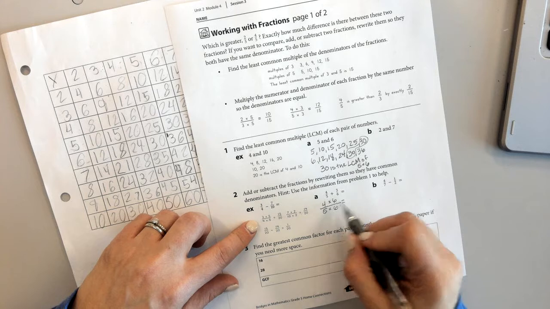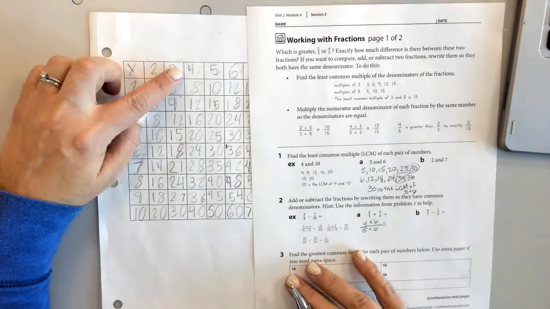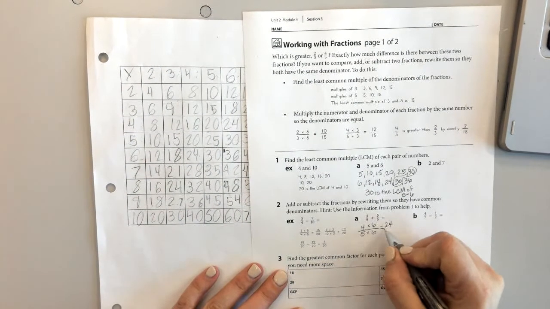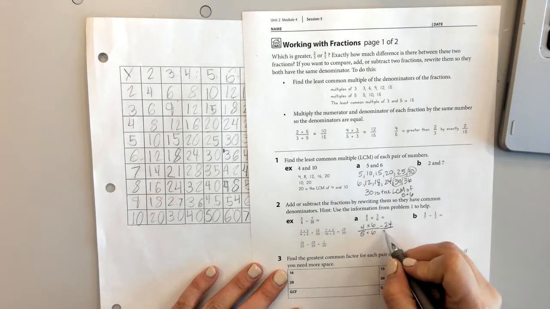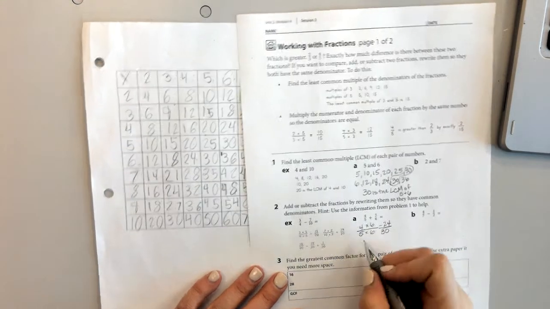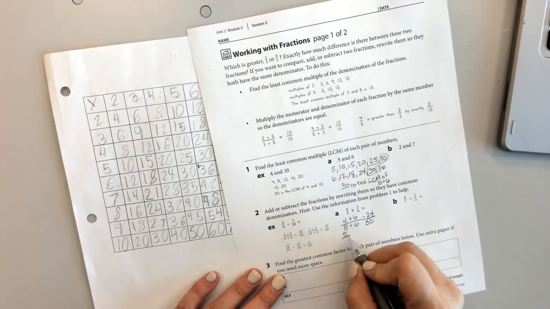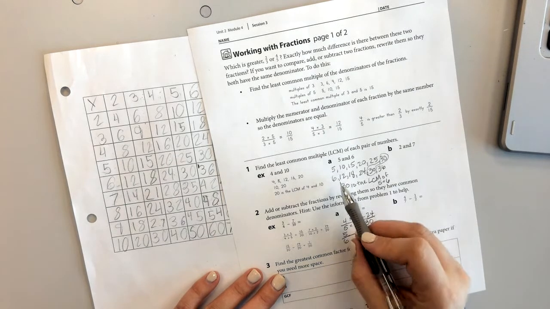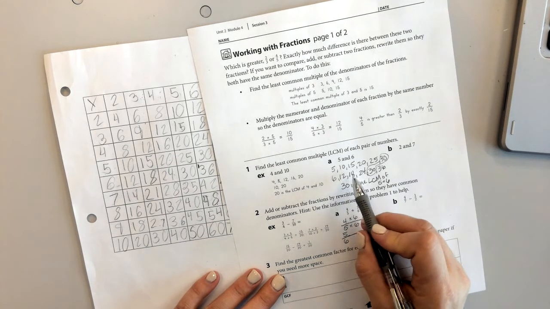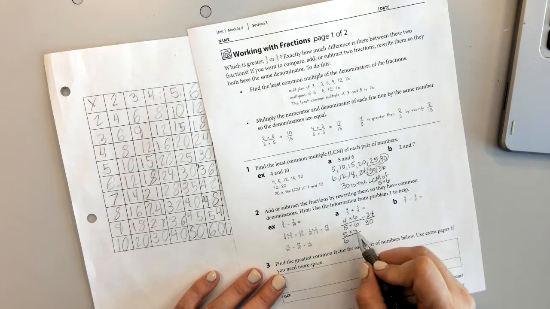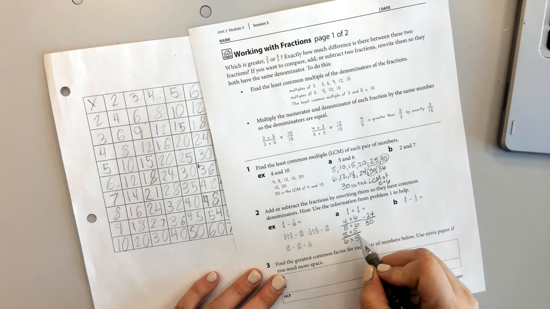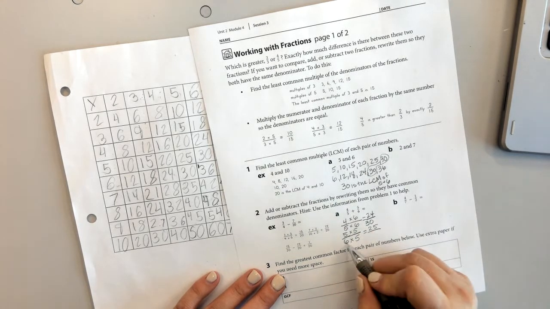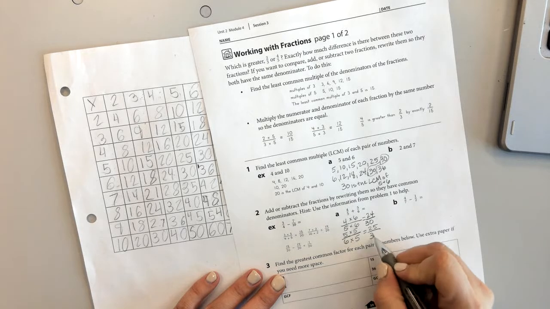4 times 6, if I don't know it, I can look on my multiplication table. 4 times 6 is 24. And I know that 5 times 6 is 30 because I just said that. And then 5/6, in order to get from 6 to 30, I have to multiply by 1, 2, 3, 4, 5. 5 times 5, 6 times 5. 5 times 5 is 25. 6 times 5 is 30.